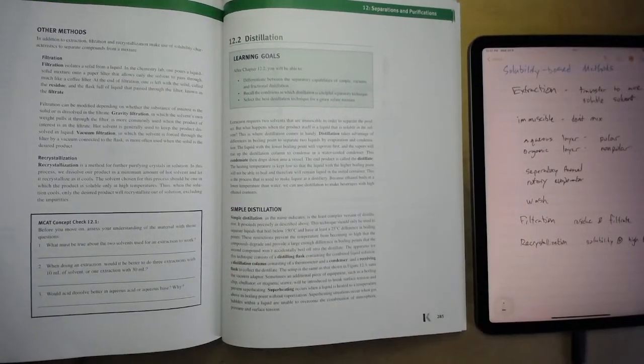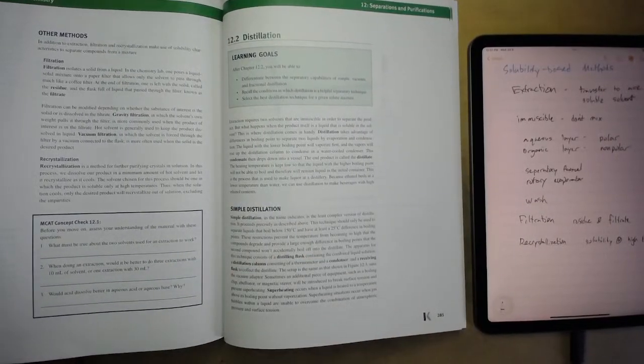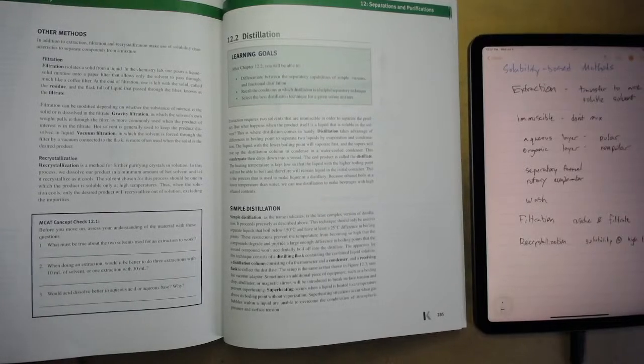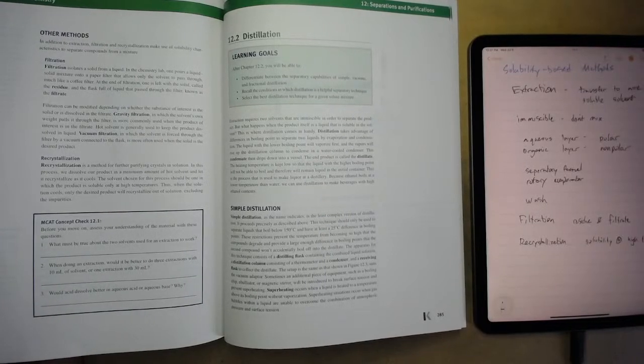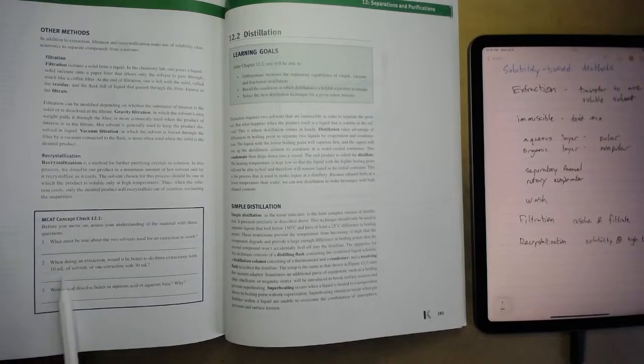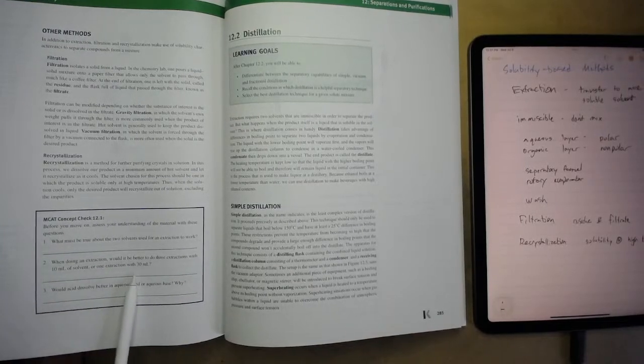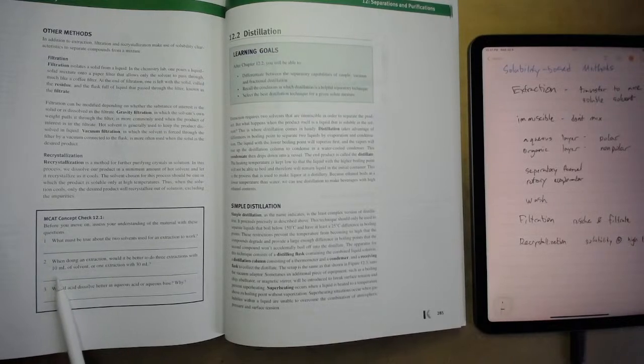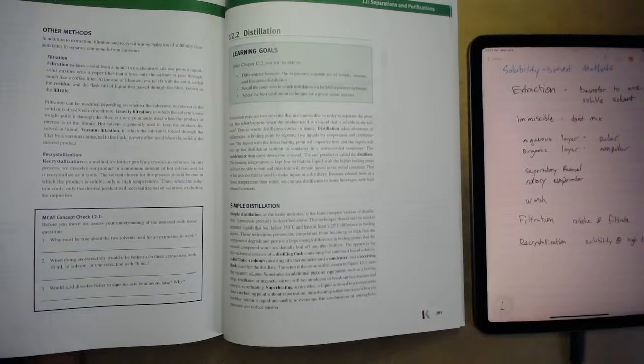What must be true about the two solvents used for an extraction to work? For an extraction to work, they must be immiscible. When doing an extraction, would it be better to do 3 extractions with 10 milliliters of solvent or 1 extraction with 30 milliliters? I guess 3 extractions with 10 milliliters.